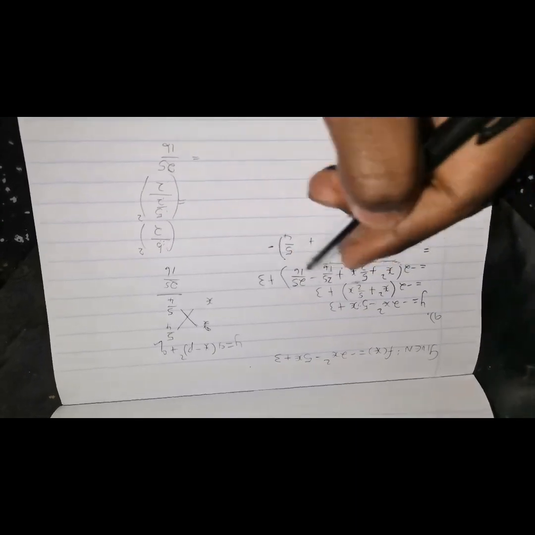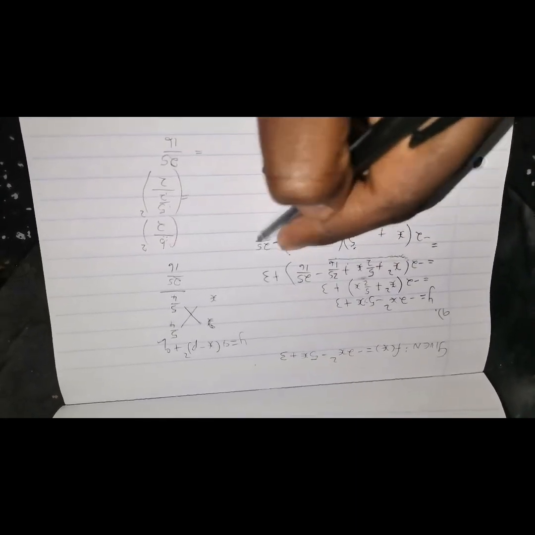You can use the quadratic formula to find factors, it's not a problem, but it's going to give you a problem at some point. But use it for now, guys. It's still another avenue you can explore. Then we still have minus here, minus 25 over 16.